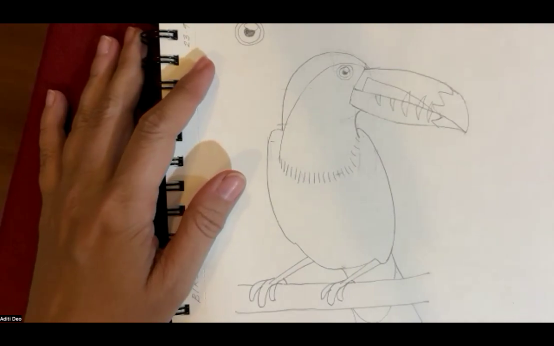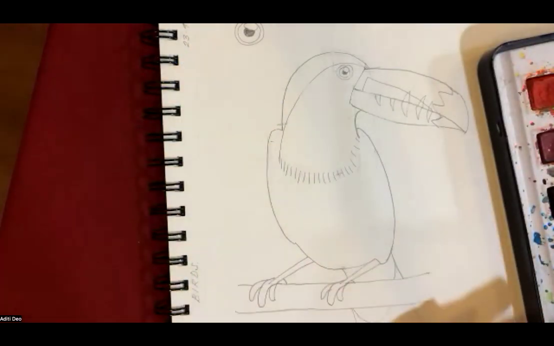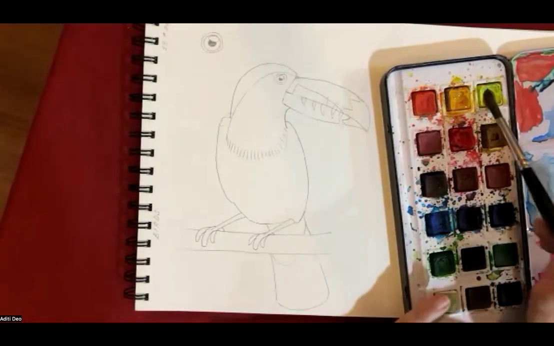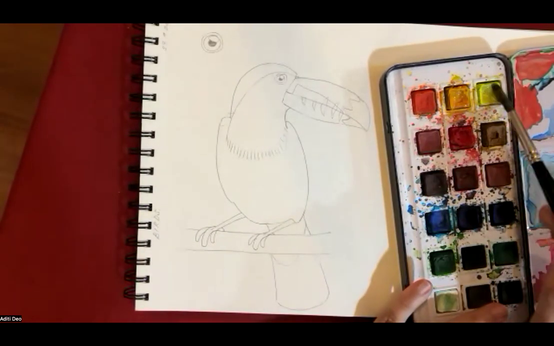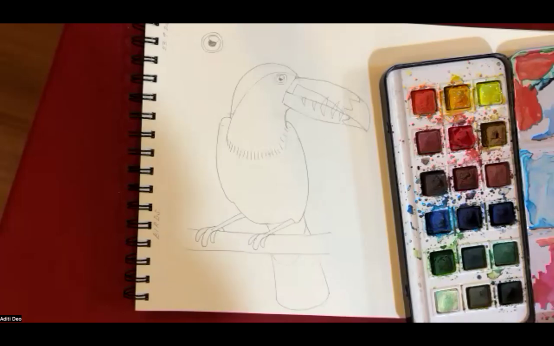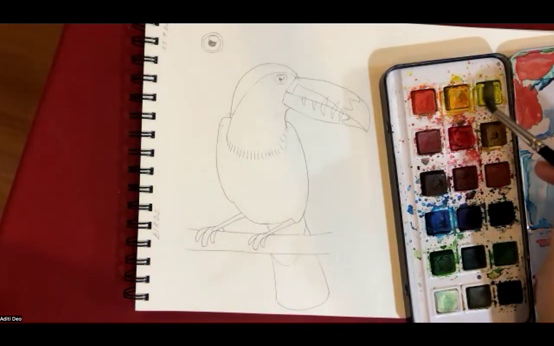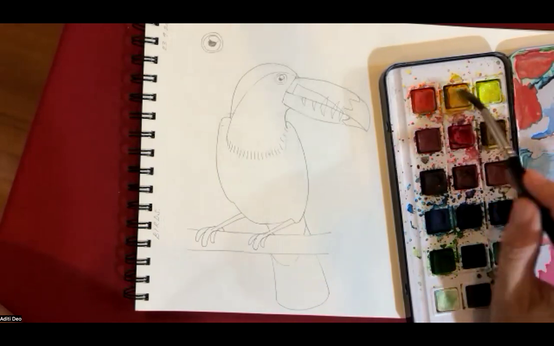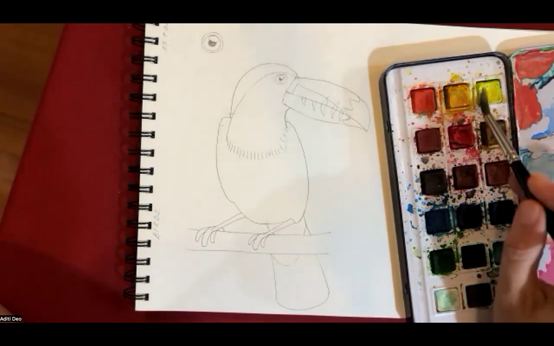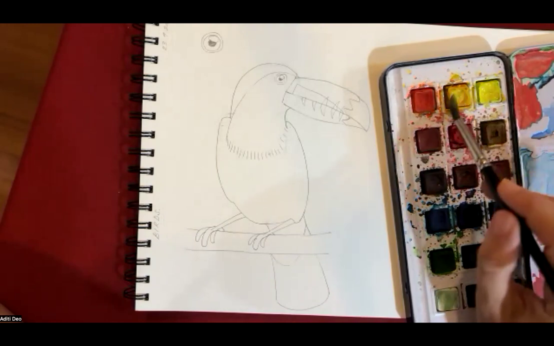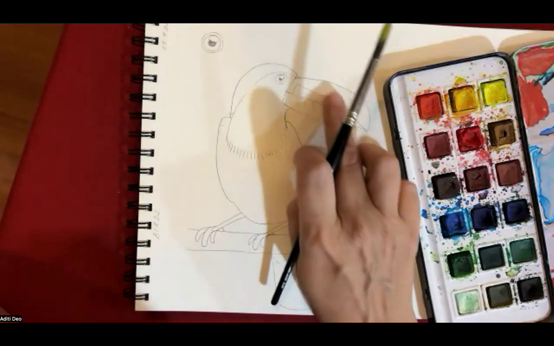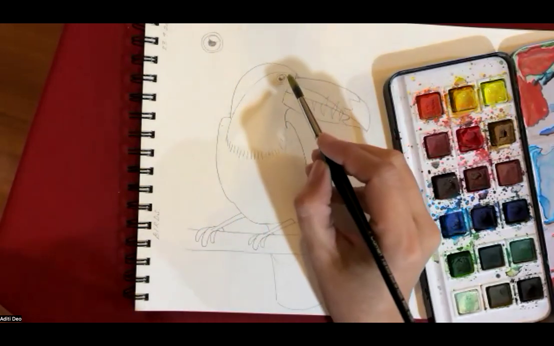Okay, so let's start with a gamboge color, this yellow color. You can also use both these colors. So here's what I do. There's a little bit of green that goes into the eye also, right?